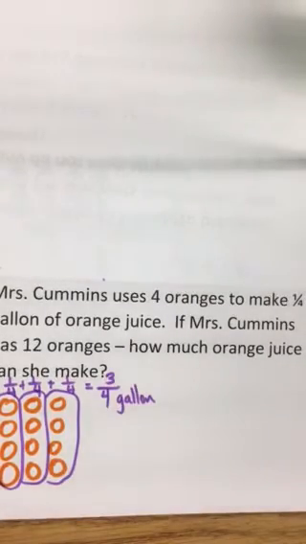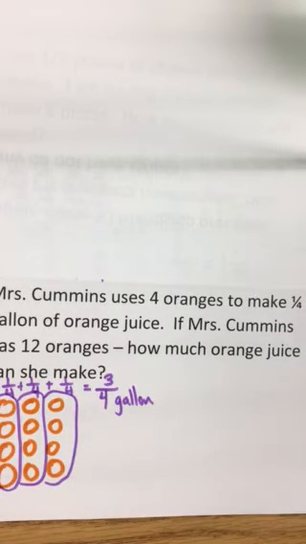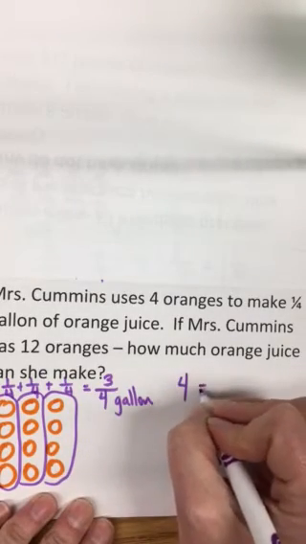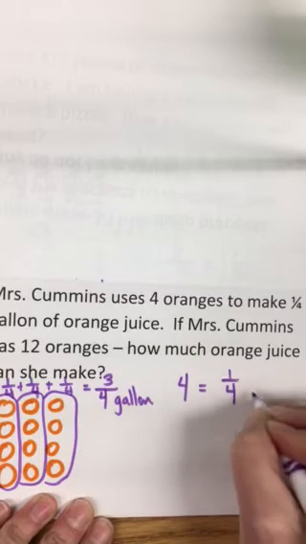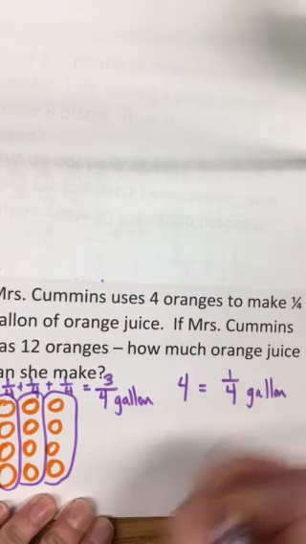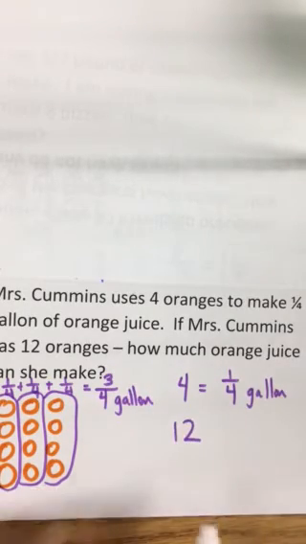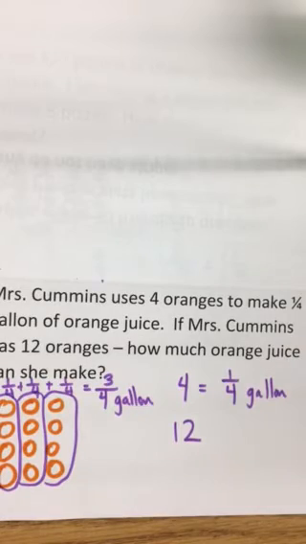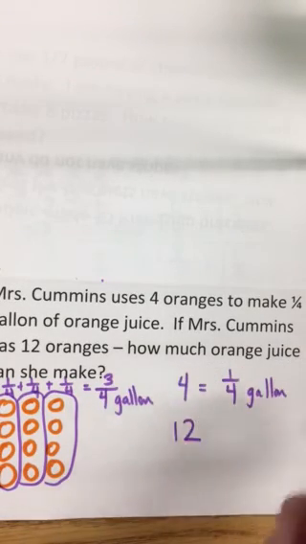Now, what is the math of this? If you don't need to show us pictorially, if you can go straight to the math of it, let's think about that. We know that 4 oranges is going to make us 1/4 gallon. And we have 12 oranges. What do 4 and 12 have in common? Well, 4 is a factor of 12. I know that I can say 4 times 3, and I'll end up with 12.